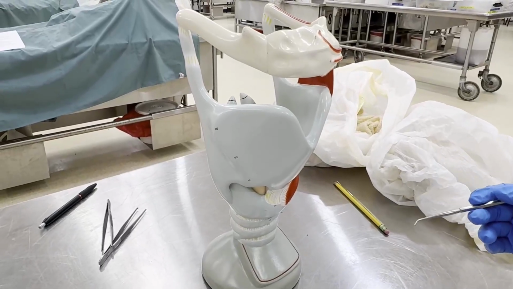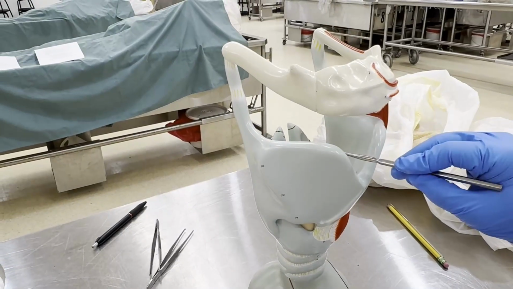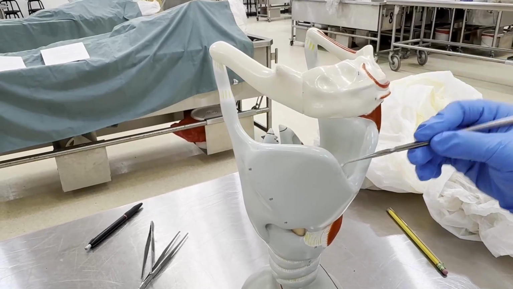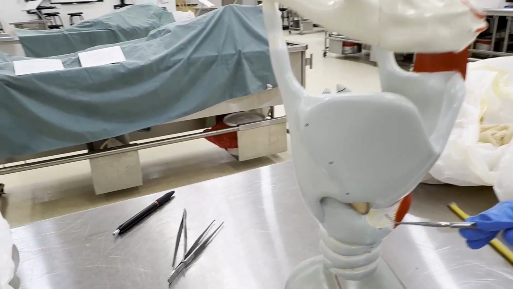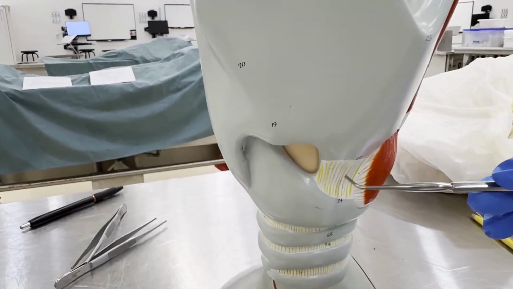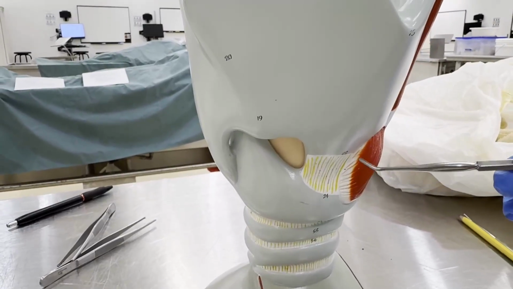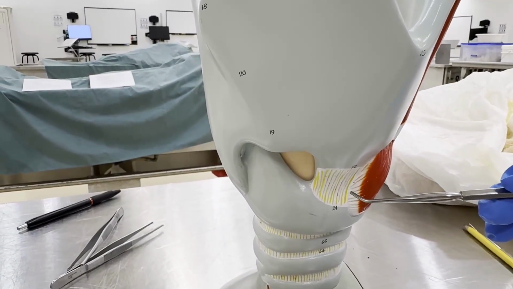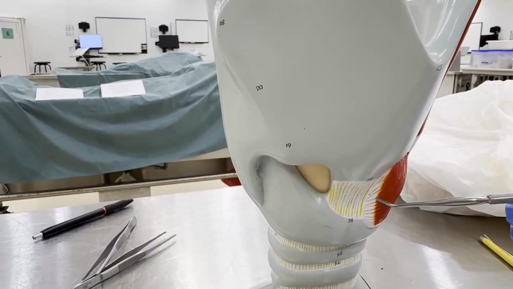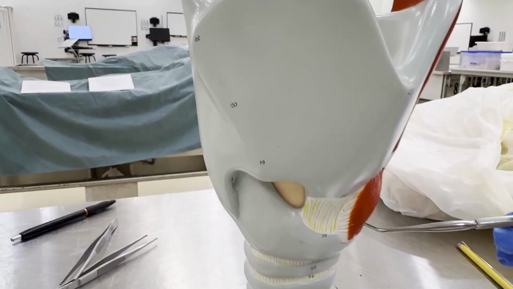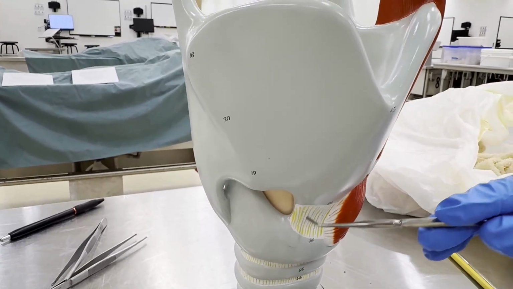Anteriorly, we recognize the big thyroid cartilage. Above, it's bound to the hyoid bone by the thyrohyoid membrane, and below, it's connected to the cricoid through the cricothyroid membrane. These membranes are important because they allow the passages of the branches from the vagus nerve that innervate the small muscles in the larynx.